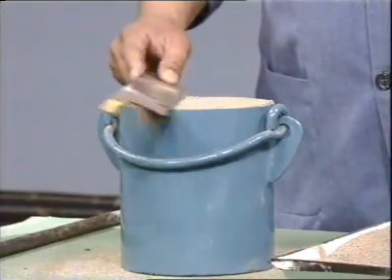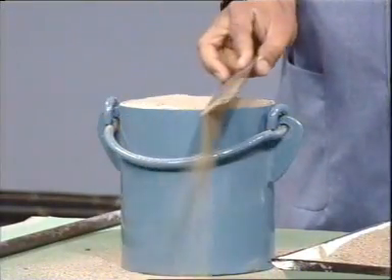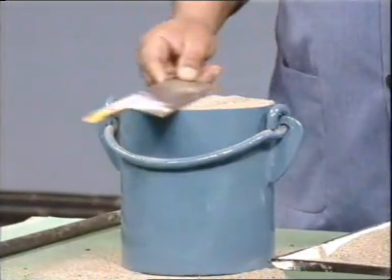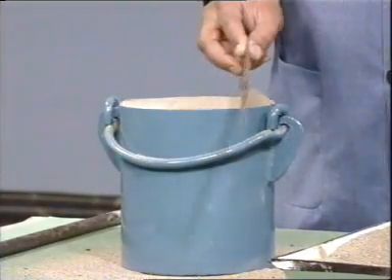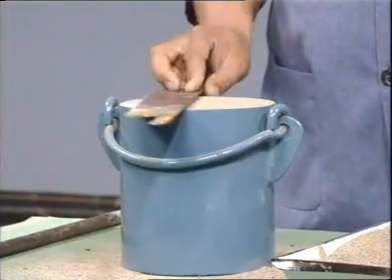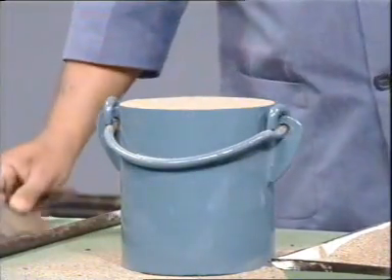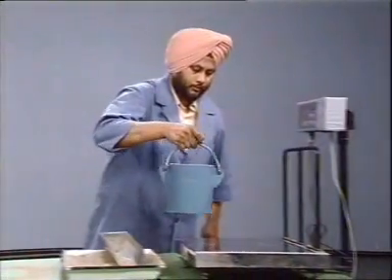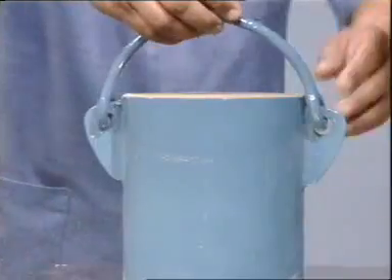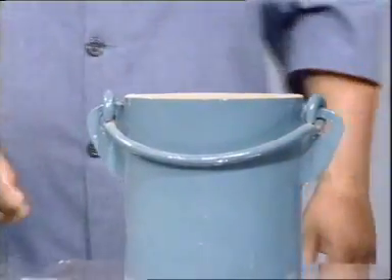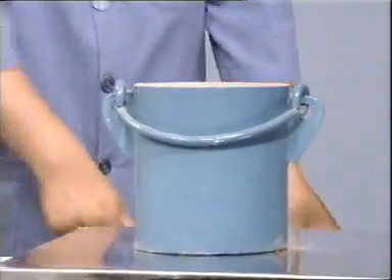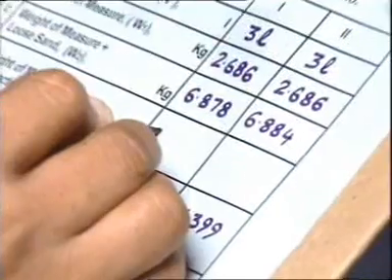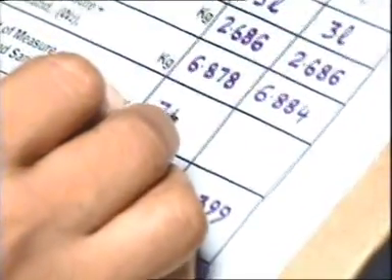The surplus quantity is struck off using the straight edge. Now weigh the metal measure filled with compacted aggregate. This weight is 7.432 kilograms. Record this weight in the observation sheet.